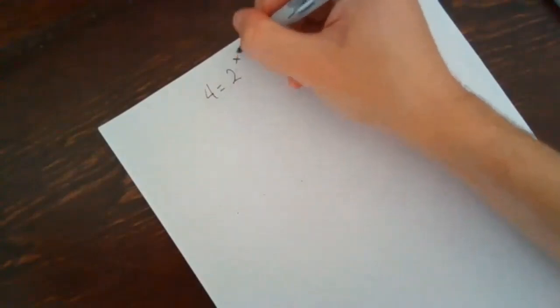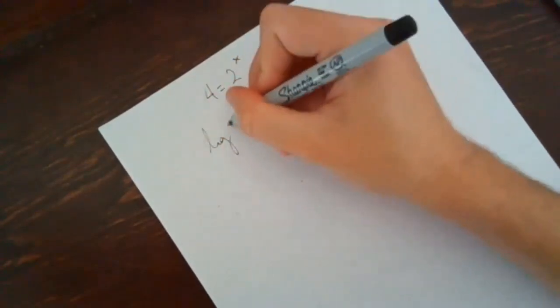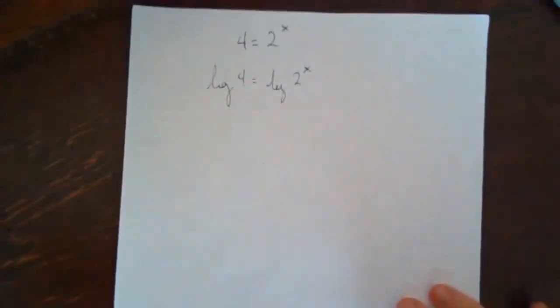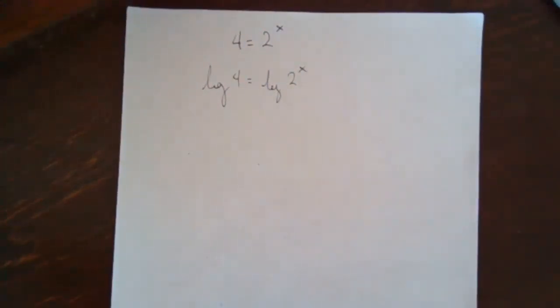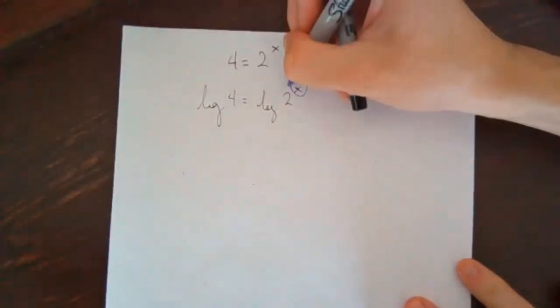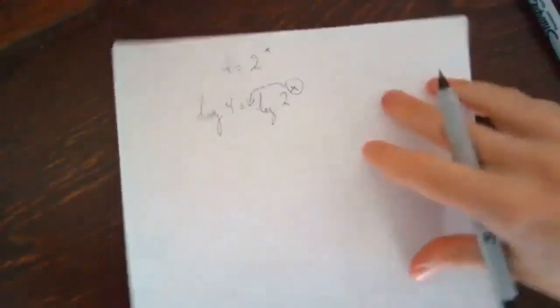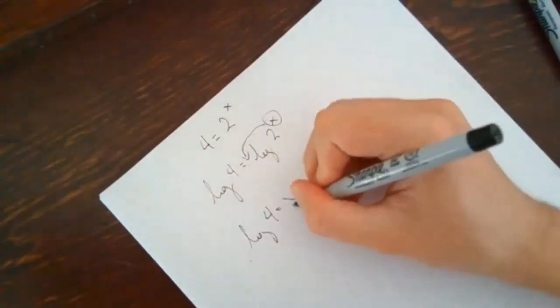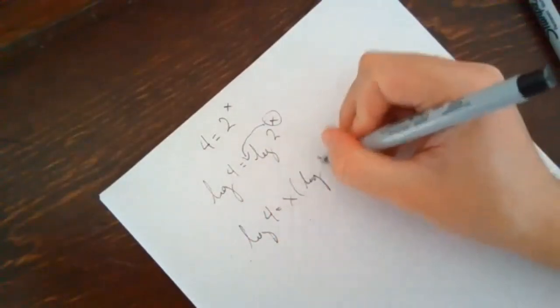So I have 4 is equal to 2 to the X. I take the log of both sides. When I take a logarithm of a value raised to an exponent, log of 2 to the X, I can bring that X out front, and this becomes log of 4 is equal to X times log of 2.